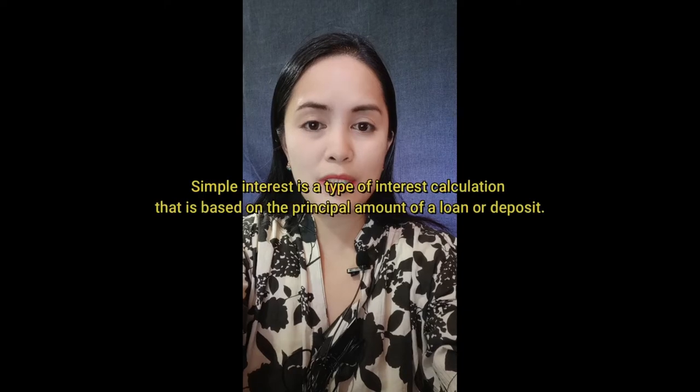Interest is a type of interest calculation that is based on a principal amount or deposit. Here's the formula. It's I is equals to PRT. But I don't want you to memorize the formula. I want you to memorize this triangle, including the placement of each letter of this triangle. This will help you formulate a formula depending on what is asked on the problem. So in the triangle, we have here the I, we have the P, we have the R, and the T.